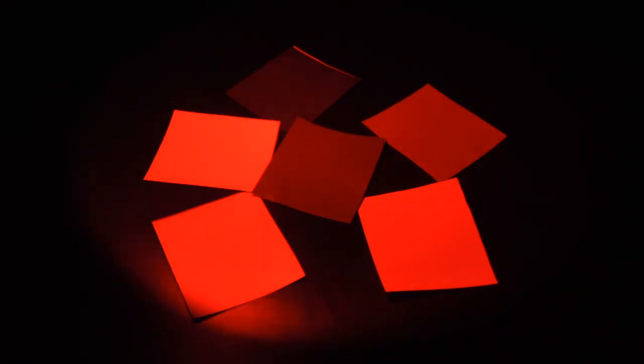All right, here we are in our darkened area, and I've set my colored pieces of paper out on the table, and I am looking at them under my red light. And as you can see, I'm having a really hard time telling which one of these colors is which with only red light to look at them.